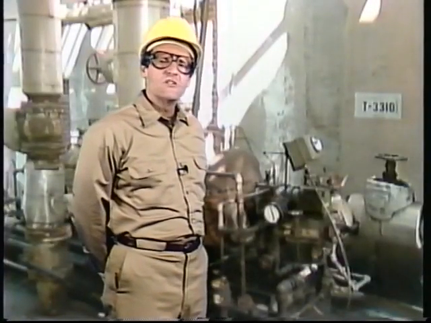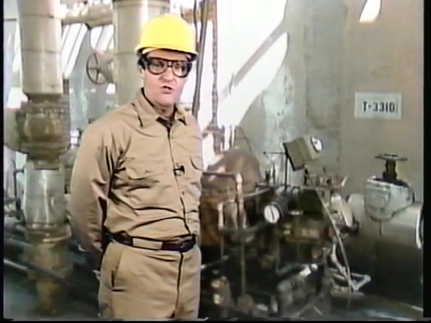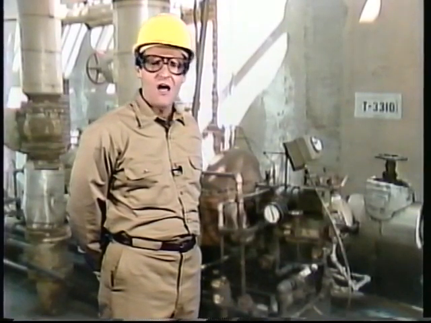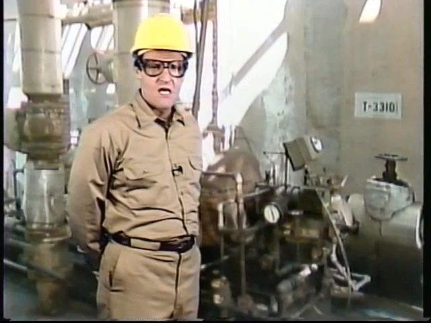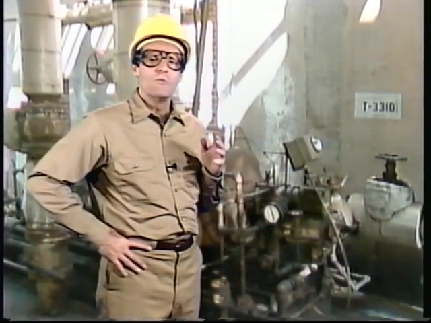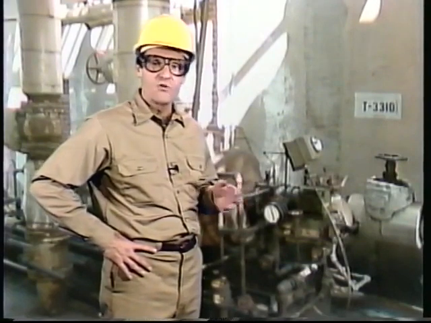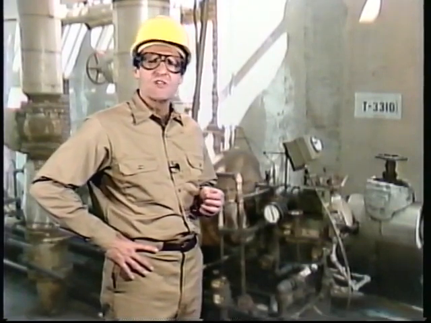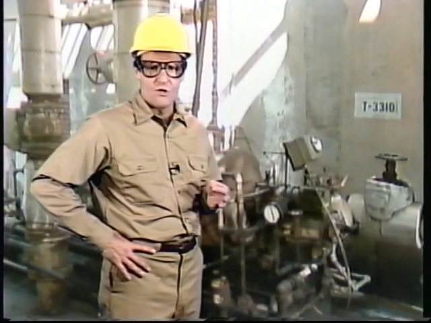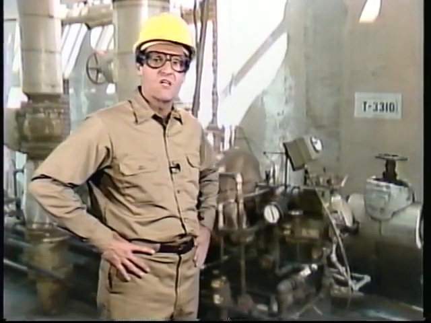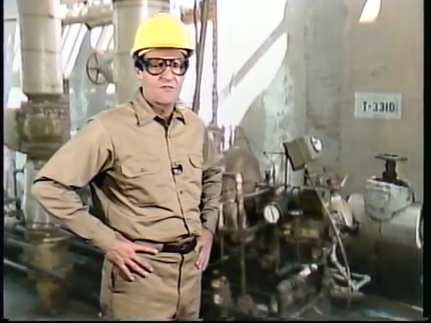We'll begin by describing some startup preparations that are appropriate for most non-condensing steam turbines. These preparations include many of the general startup preparations common for any other piece of rotating equipment. Procedures can vary, though, from one turbine to another, and the turbines in your facility may not be exactly like the ones you'll see here.